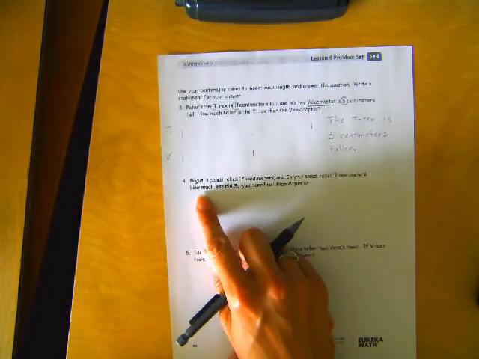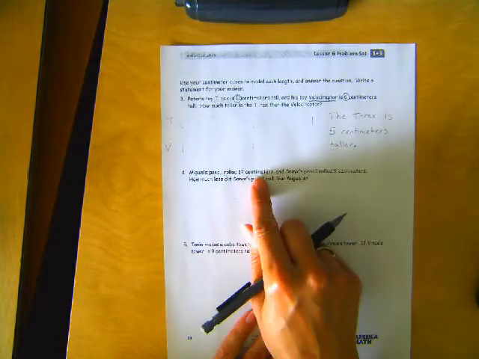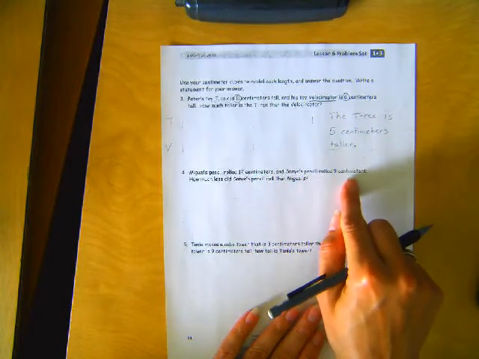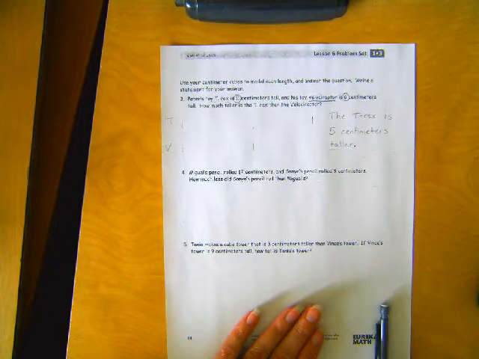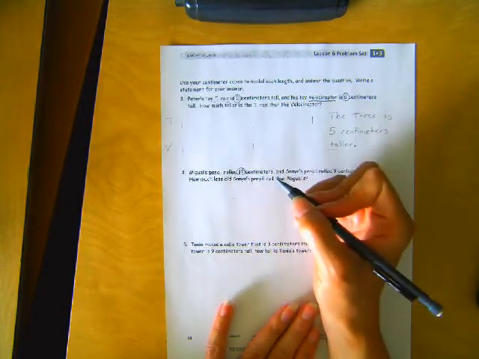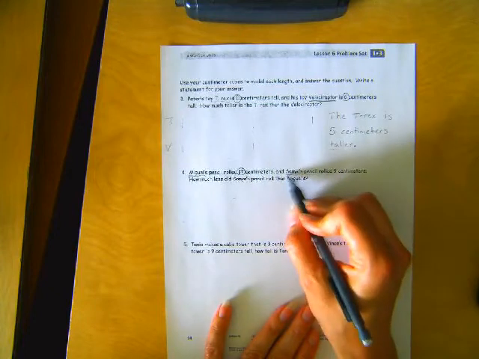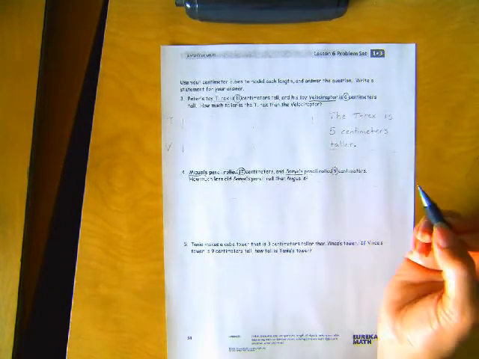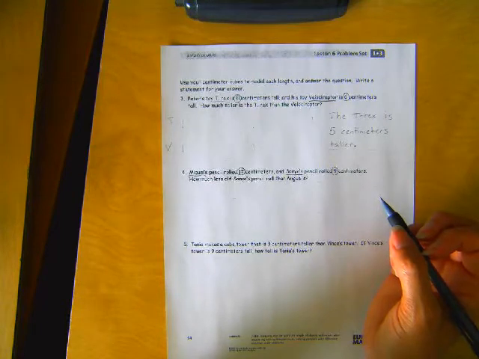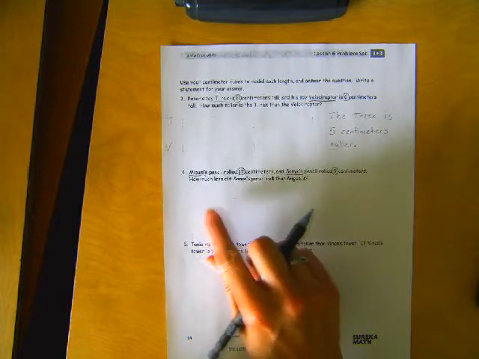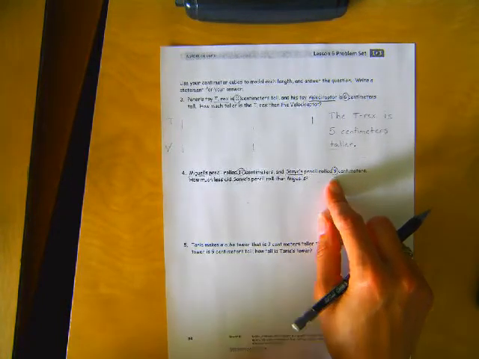Number 4, if you're not done writing yet, you can pause. Here we go. Miguel's pencil rolled 17 centimeters, and Sonia's pencil rolled 9 centimeters. How much less did Sonia's pencil roll than Miguel's? So to set this up, you need 17 centimeters for Miguel, and Sonia, her pencil rolled 9 centimeters. So you need to set this up, 17 centimeters and 9 centimeters. Your statement will look something like this.